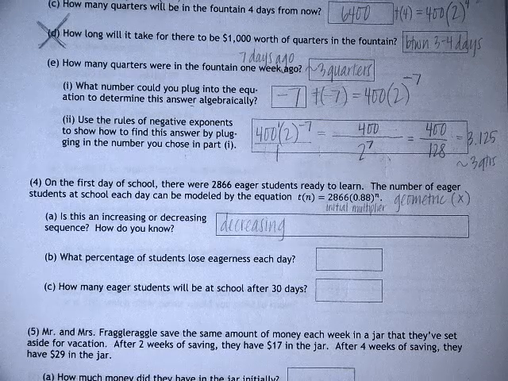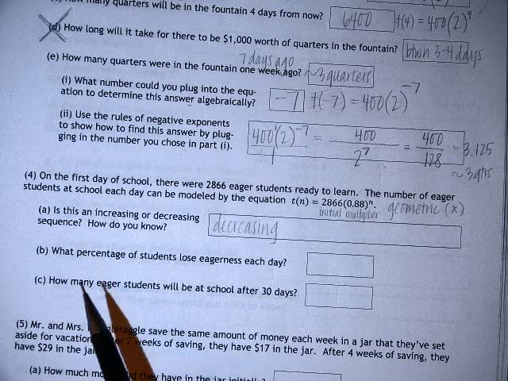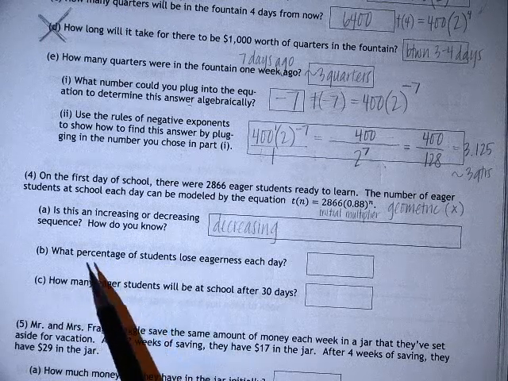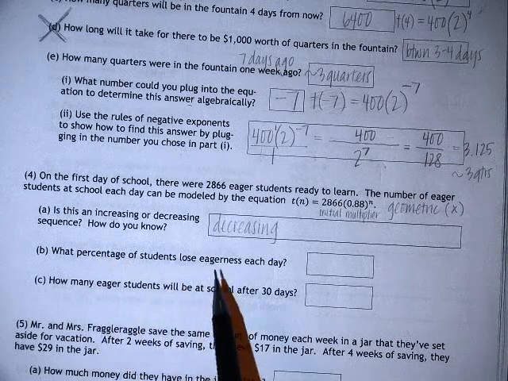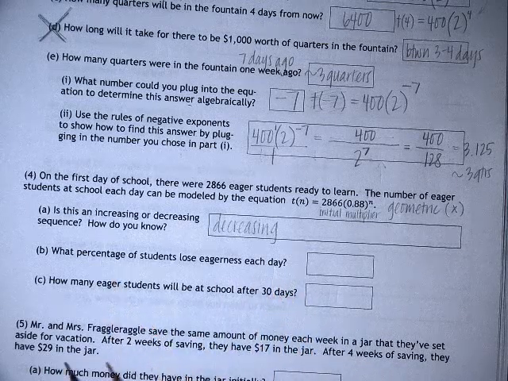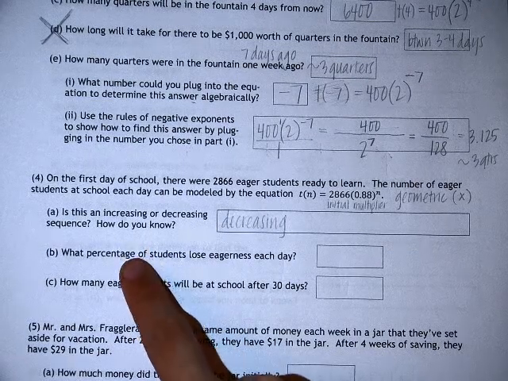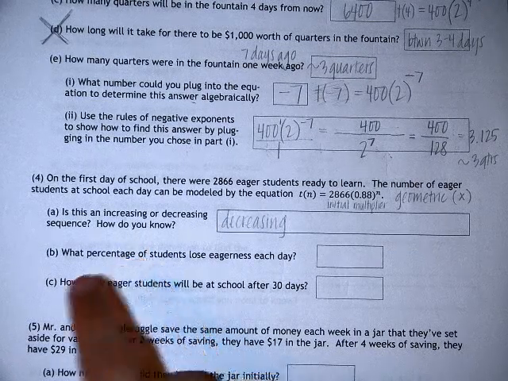For question letter B, it might be helpful to go back to our notes, because question letter B is asking about a percentage. Specifically, what percentage of students lose eagerness each day? Because it says the word percentage, it may be helpful again to think back to where we've done percent questions in this packet before.